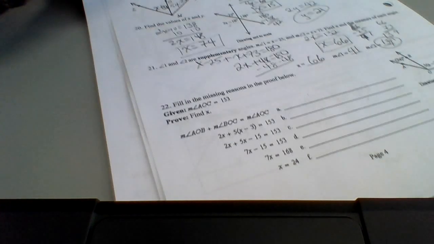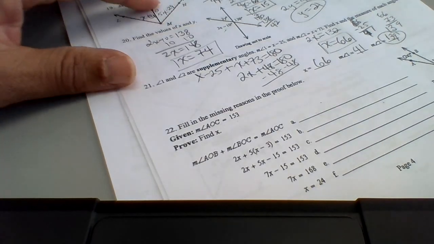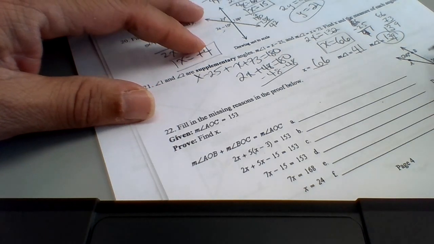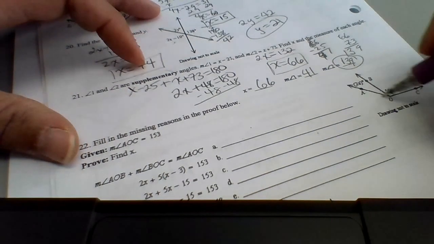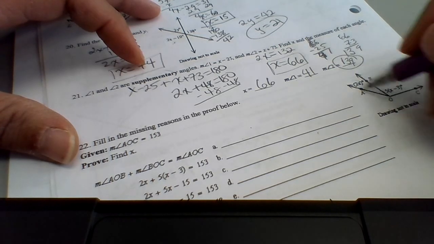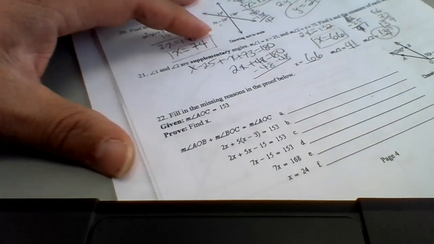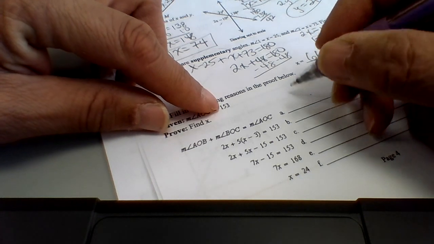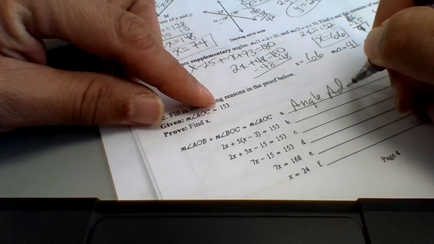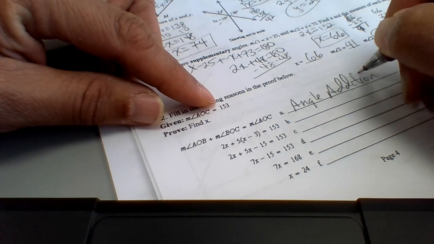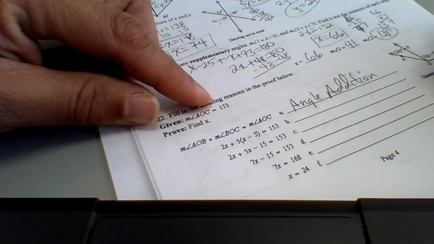All right, fill in the missing reasonings. All right, so if you take a look over here, this angle plus this angle is equal to the whole thing, AOC, and they tell you AOC is 153. So this is angle addition. So this angle plus this angle is equal to the whole angle.